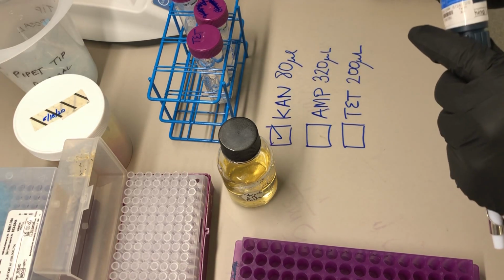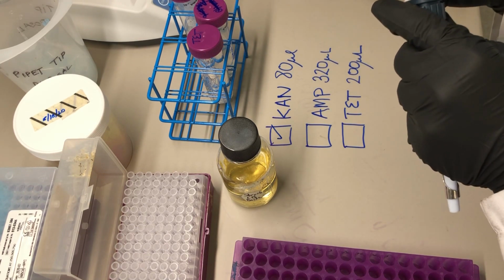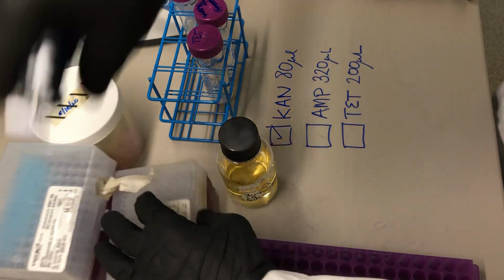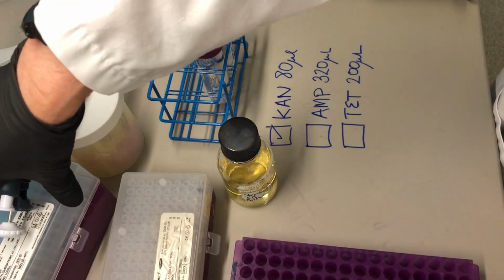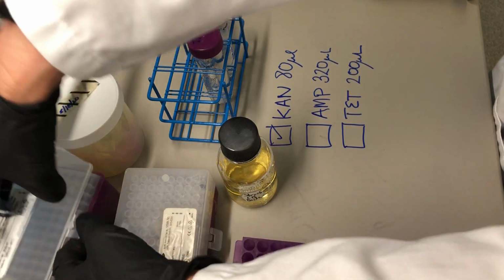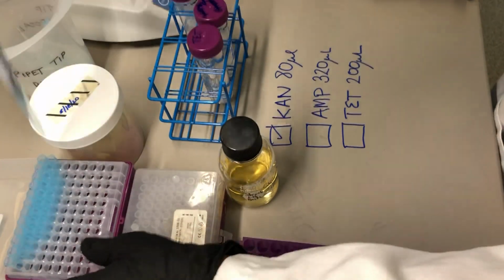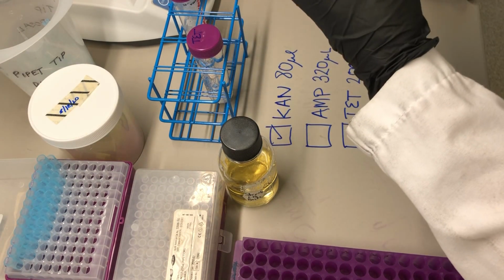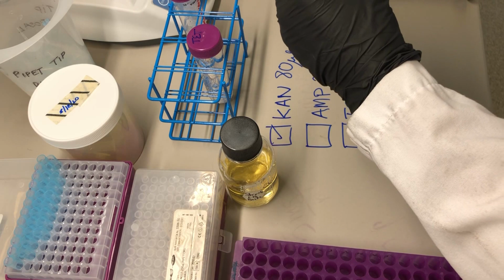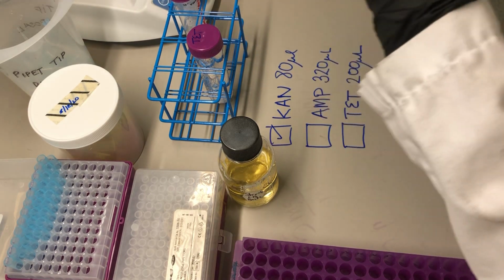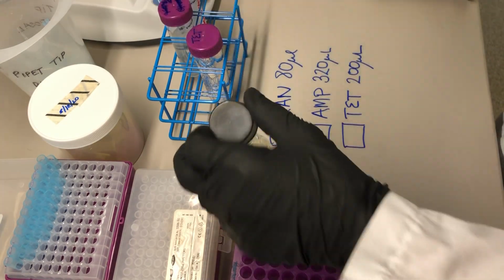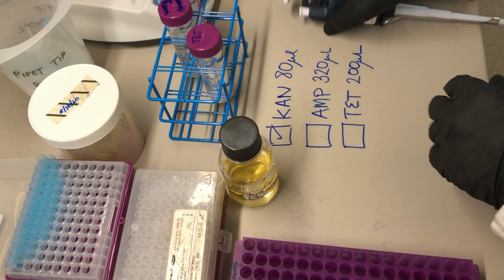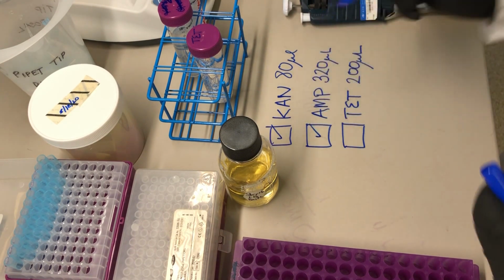Now we need 320 microliters of the ampicillin. Ampicillin. And then added that, so we check it off.